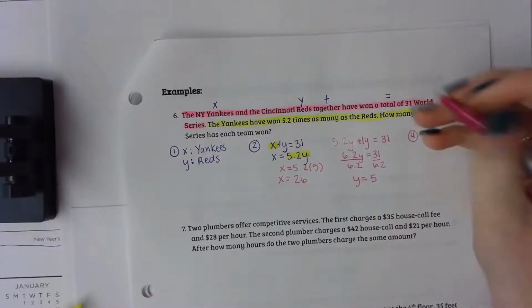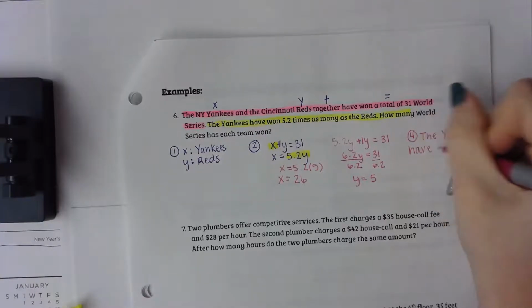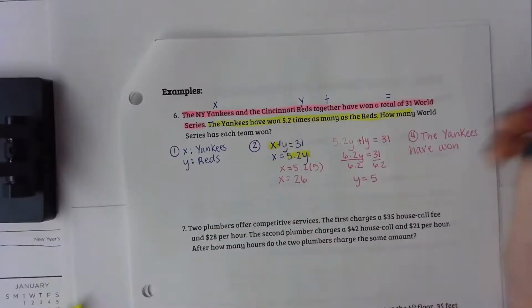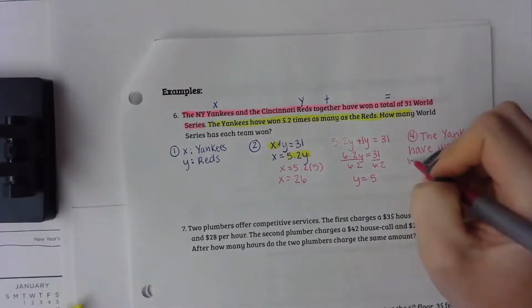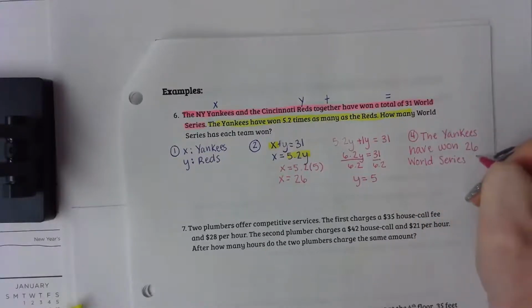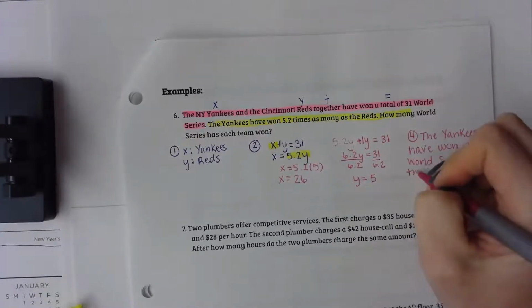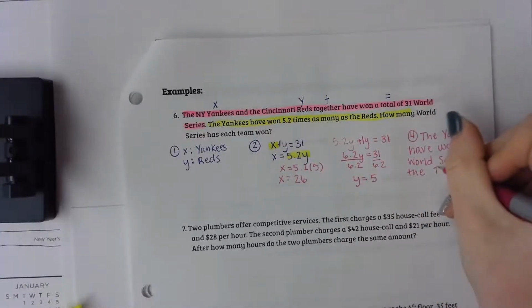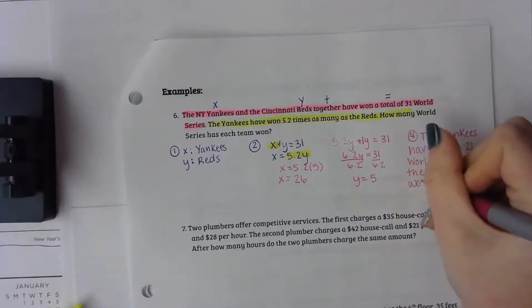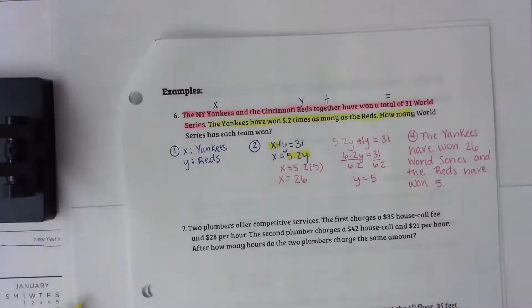So the Yankees have won, so the Yankees are x, so x equals 26, have won 26 World Series. And the Reds have won 5. Okay.